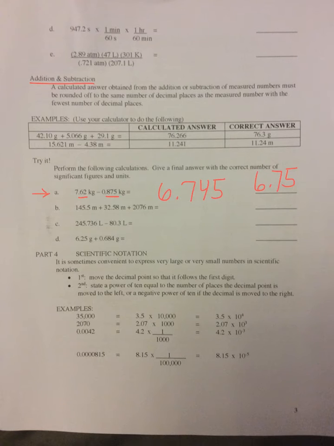So I rounded up because you look 1 digit past it, which is a 5. Therefore, that 4 gets bumped up, because if it's 5 or greater, you round up. Don't forget your units. So this is kilograms. Now what I want you to do is finish the rest of these here for homework, and we will go over those in class tomorrow.